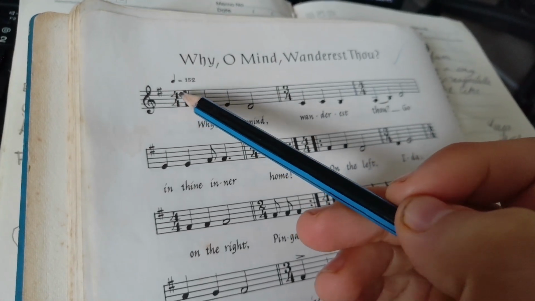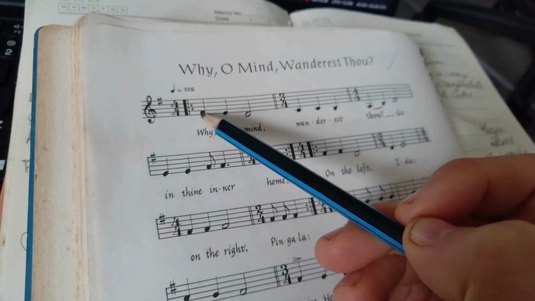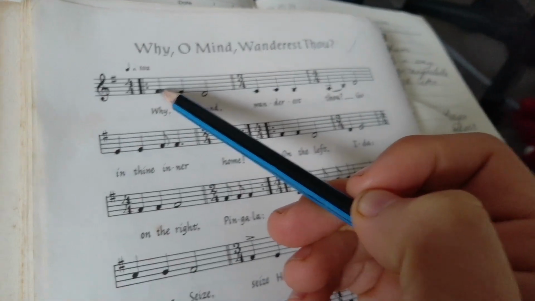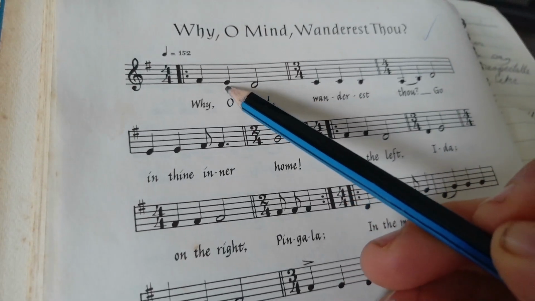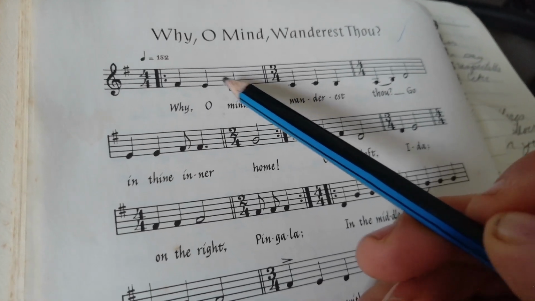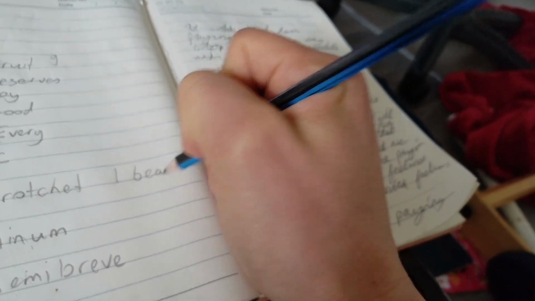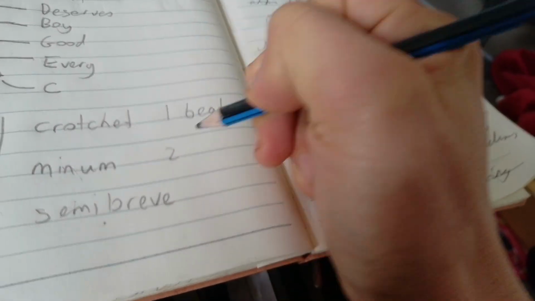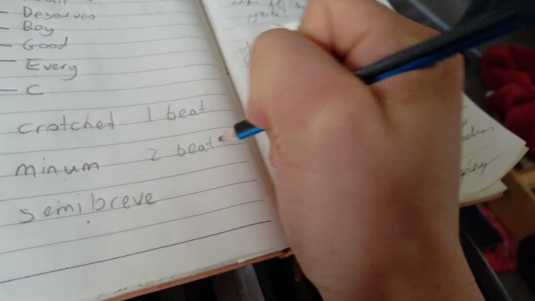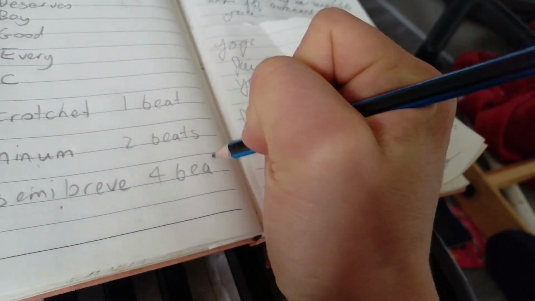So the time signature here is 4/4, and what that means is we have 4 beats per bar. So a crotchet corresponds to 1 beat. The minim corresponds to 2 beats. A semibreve corresponds to 4 beats.